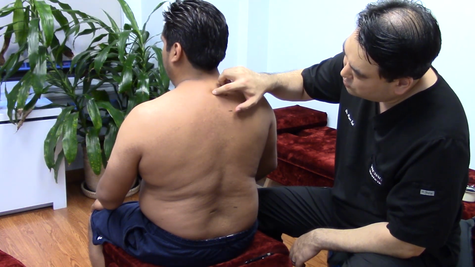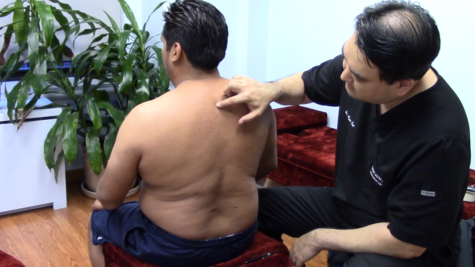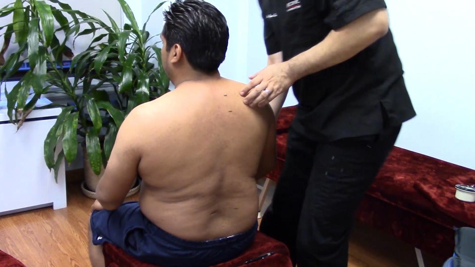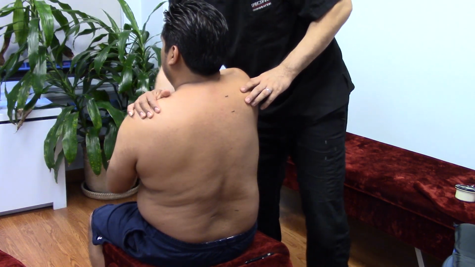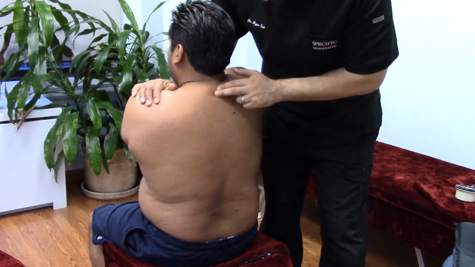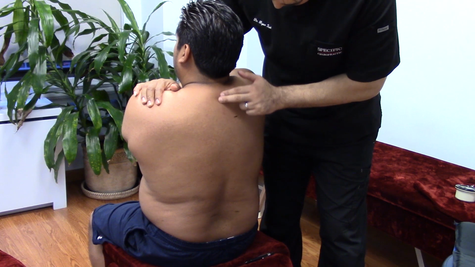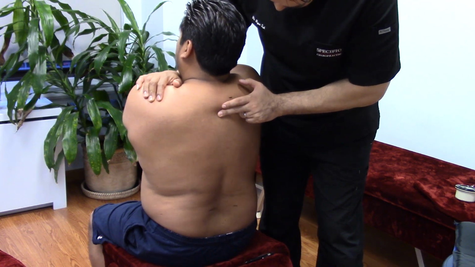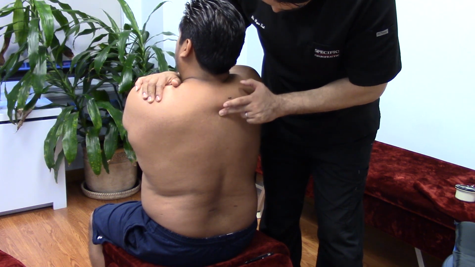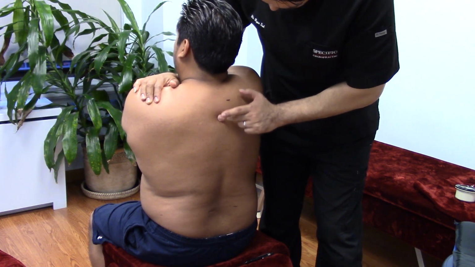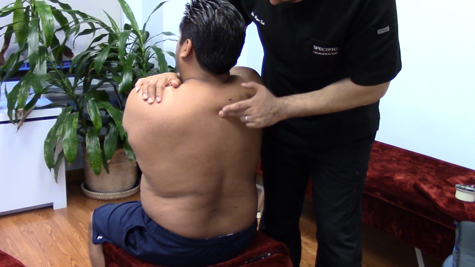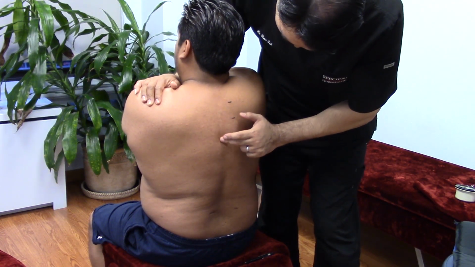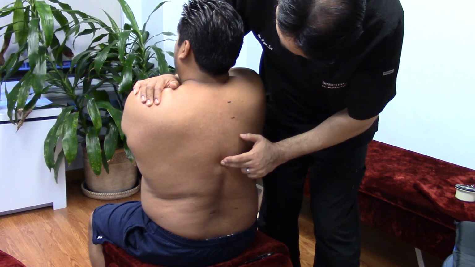So I'm going to check what's going on up here as well. See, there's quite a bit of fluid right there, right between the spinous processes over here and here as well. Not too bad here.